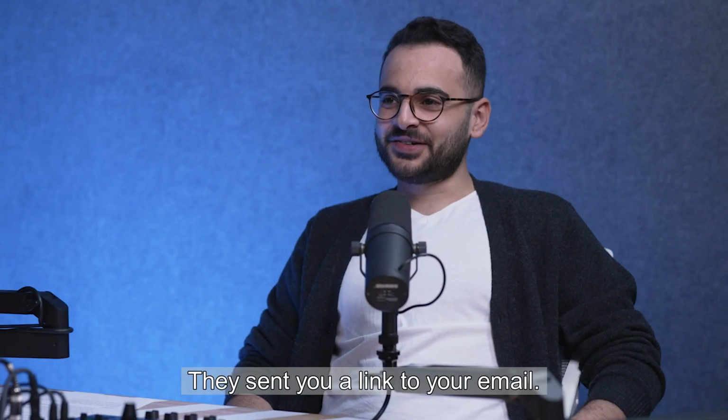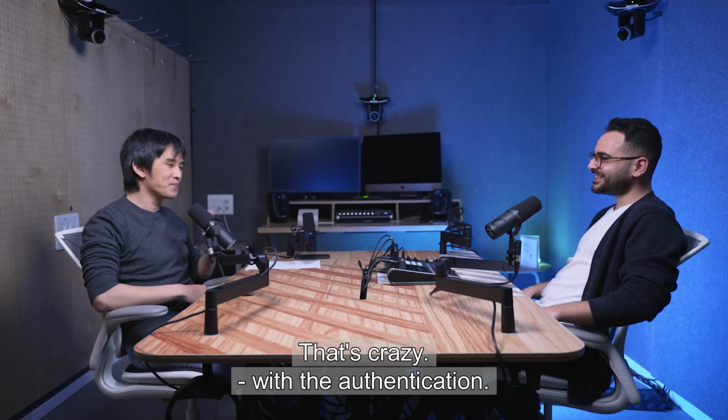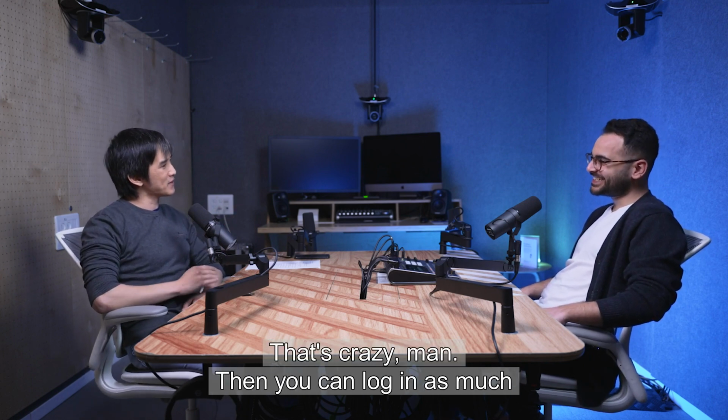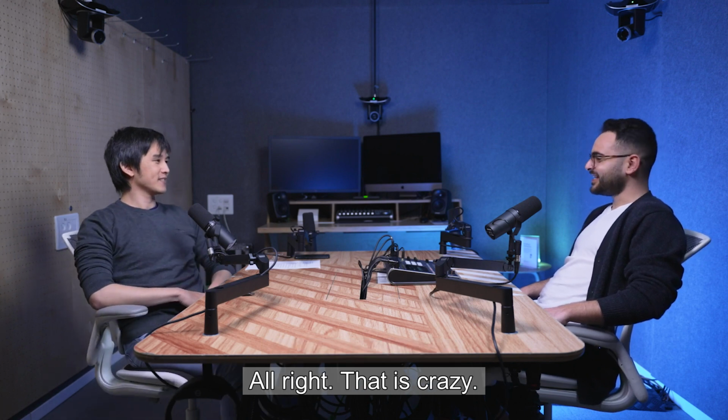And as long as you have access to the email, they will reply, yeah, sure. They send you a link to re-enroll, and moments later they send you the QR code for authentication. You plug your device in, and then you can log in as much as you want with multi-factor authentication. That is crazy.